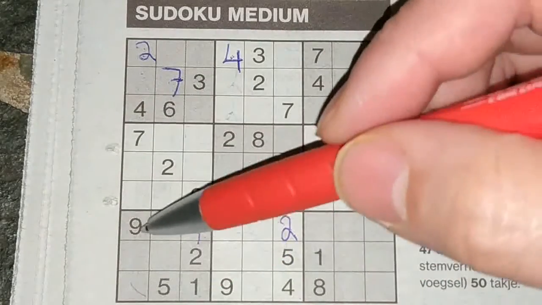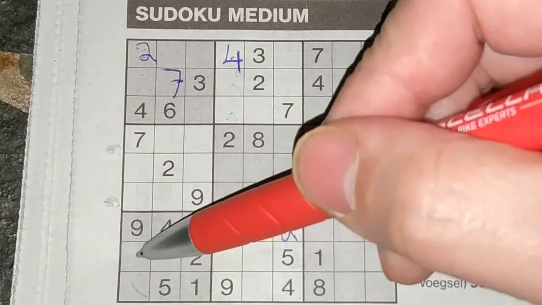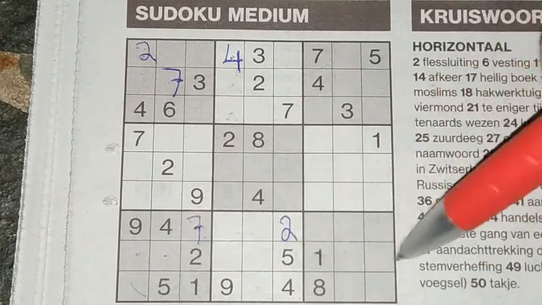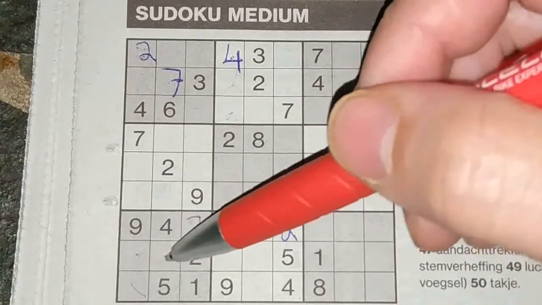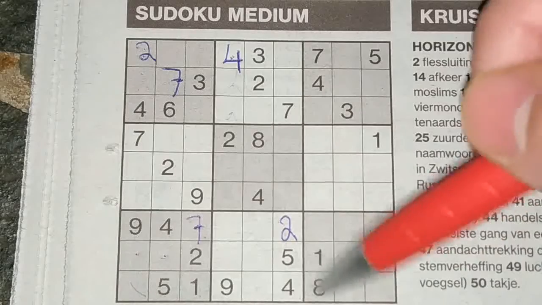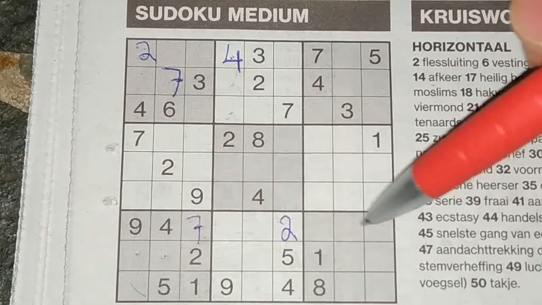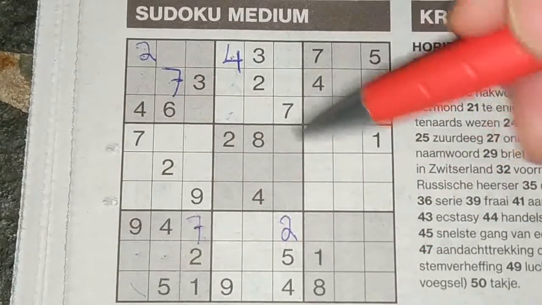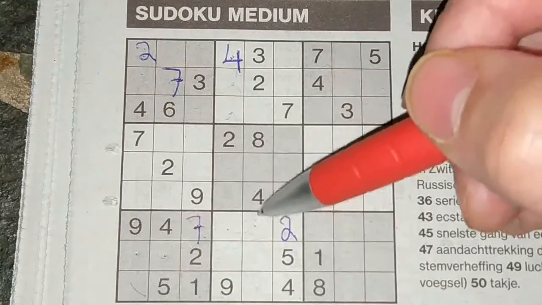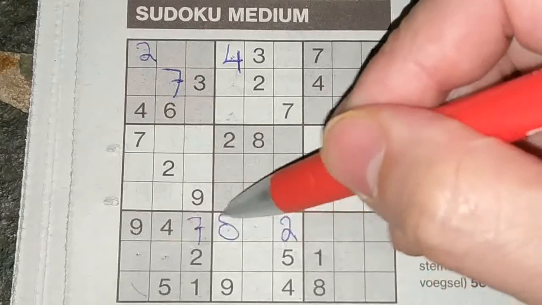So the 8 could be there or could be here. So in this row we have an 8 in one of these 2 boxes. In the last row we have an 8 over there. So in this row the only 2 places for an 8 is here or there. But I see here an 8, no 8 there. 8 should be here.